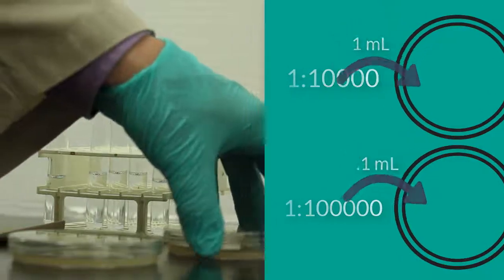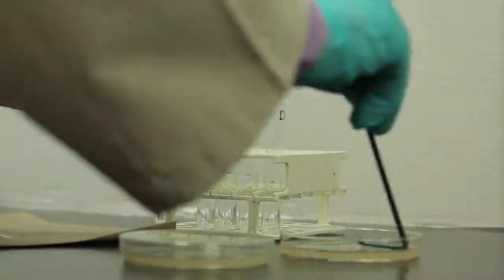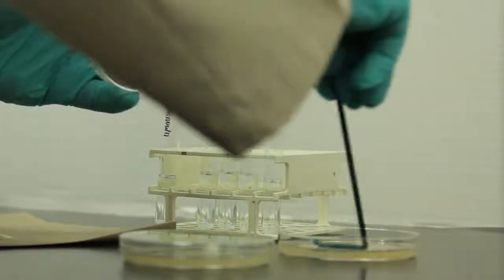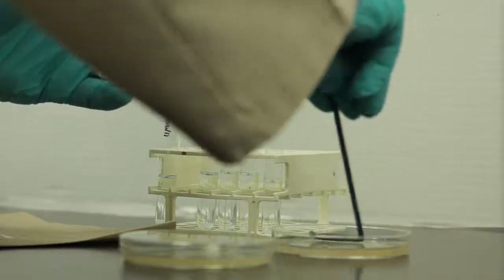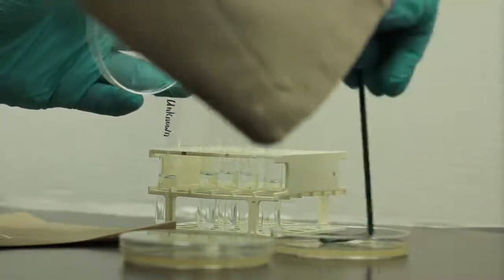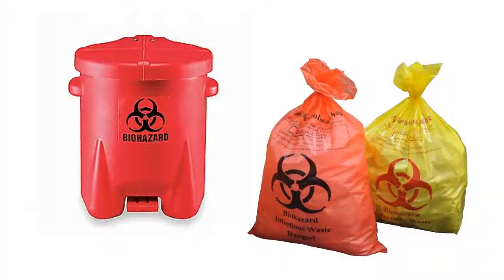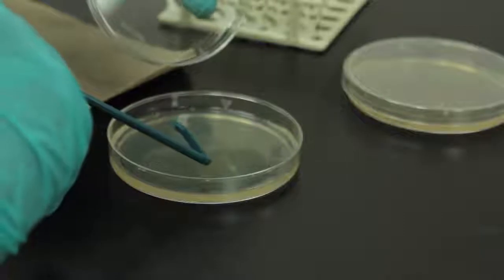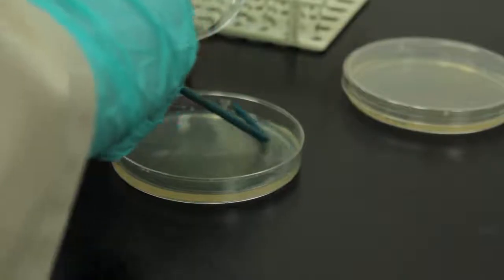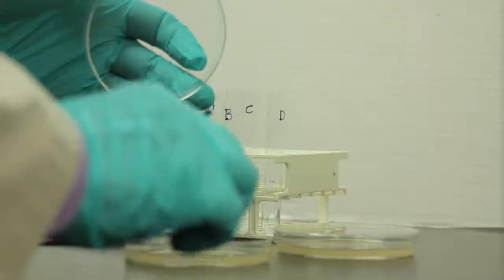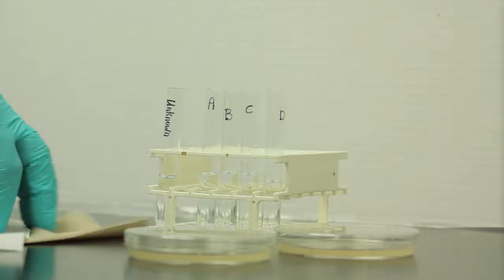Next, we're going to use the spread plate method, and we're going to spread those cells around the plate as evenly as possible. Make sure you touch the sides with your L-shaped spreader and go all around the plate several times. L-shaped spreaders are, of course, a biohazard and should be disposed of in the biohazard non-sharps. I'm going to use a separate L-shaped spreader for my next plate because I have two separate concentrations. Again, once I have spread those around evenly onto the plate, I'll dispose of this in the biohazard non-sharps.